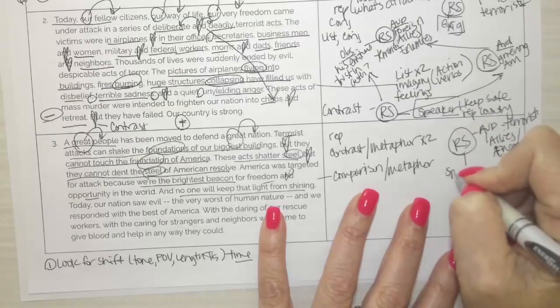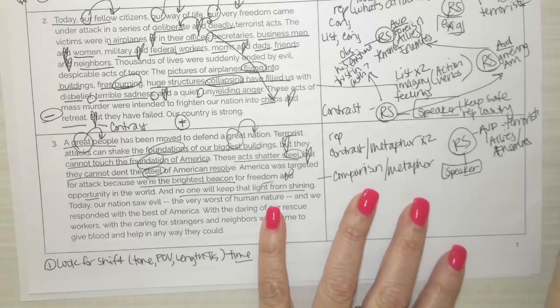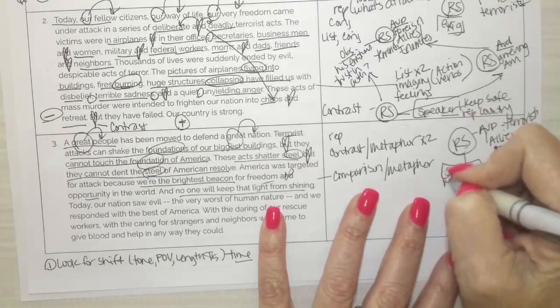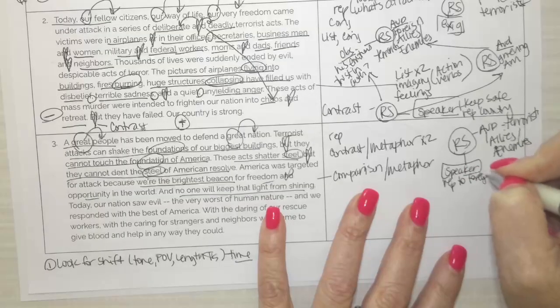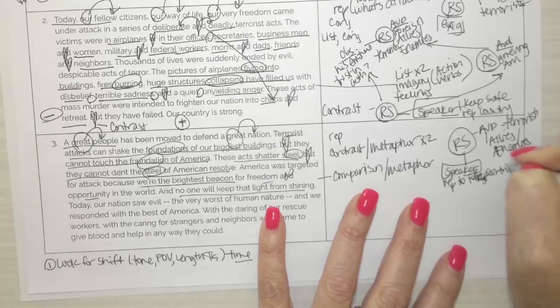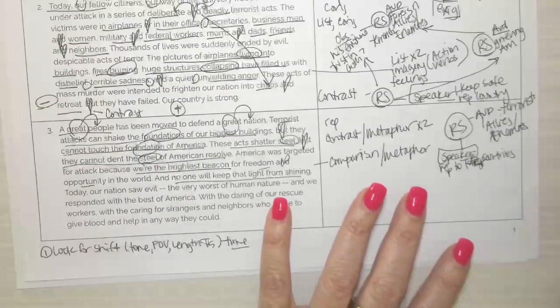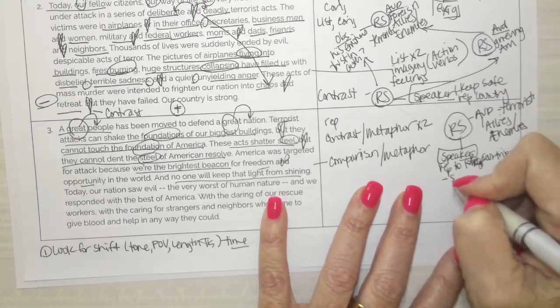Also, as a speaker, you can look at it like he wants to represent to foreign countries. Also, the idea of keeping us safe.